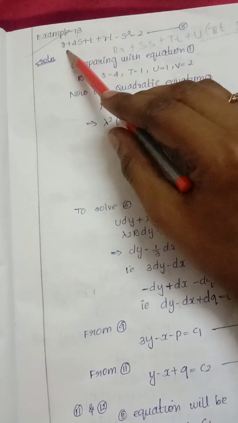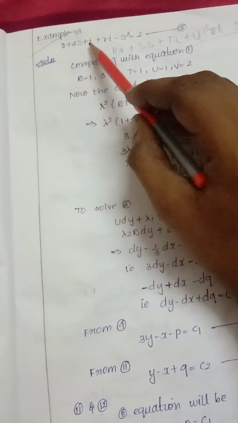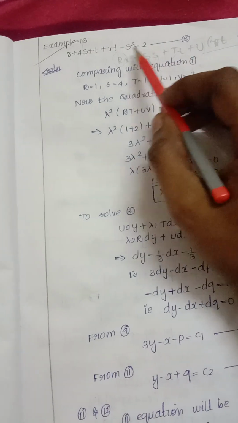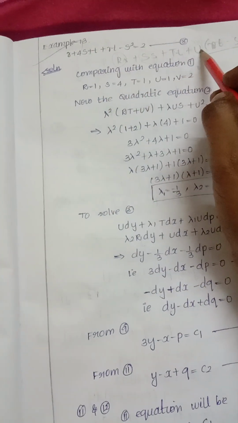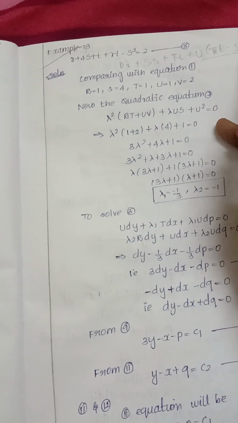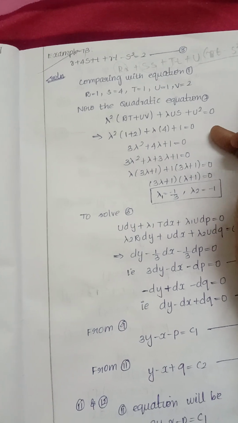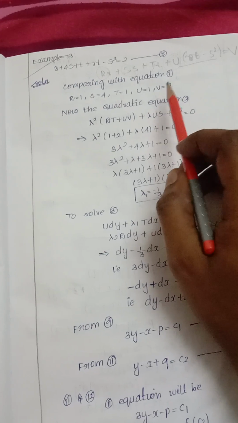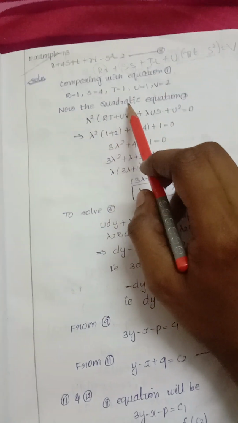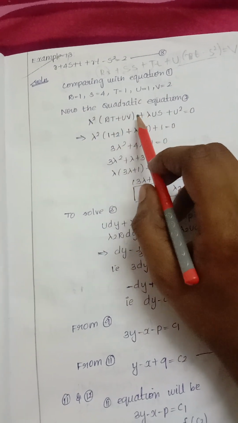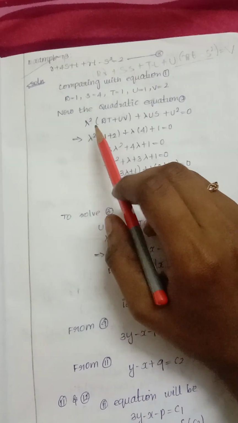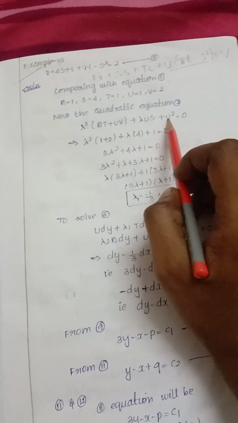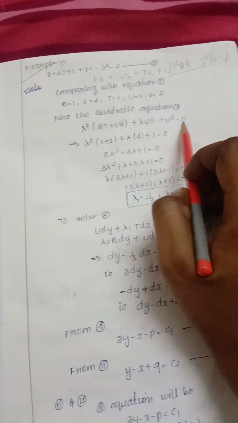Then we compare this equation: R is nothing but 1, S is 4, and T is 1, and we know that U is 1 and V, after the equal sign, is 2. So now we get all the values. Now we form the quadratic equation, that is λ²(RT + UV) + λUS + U² = 0.